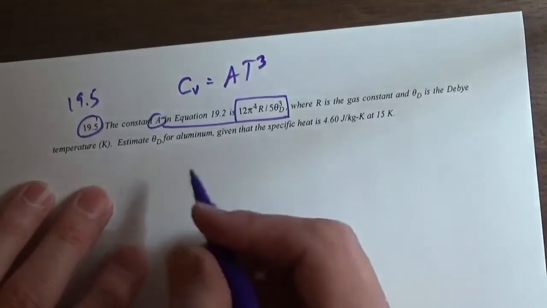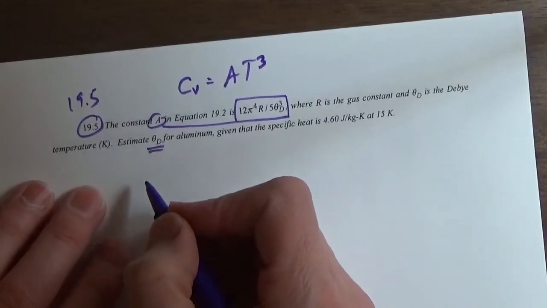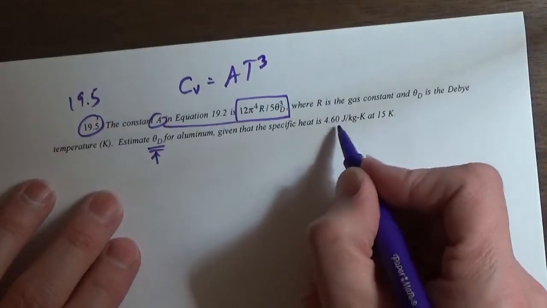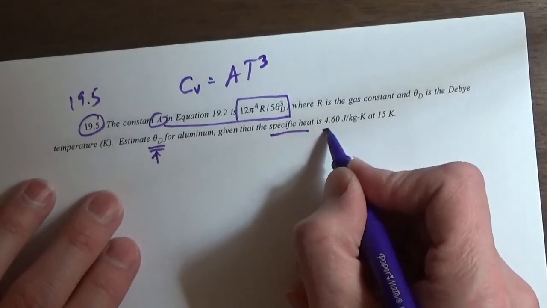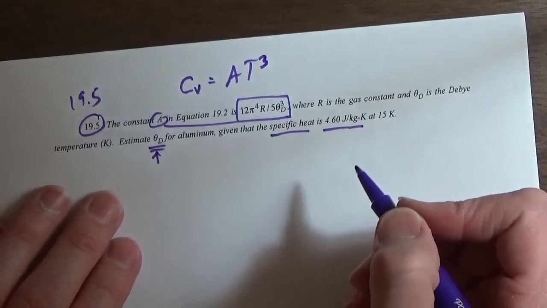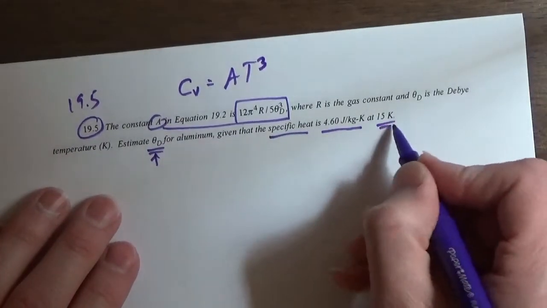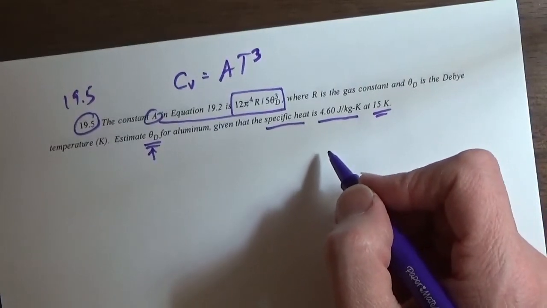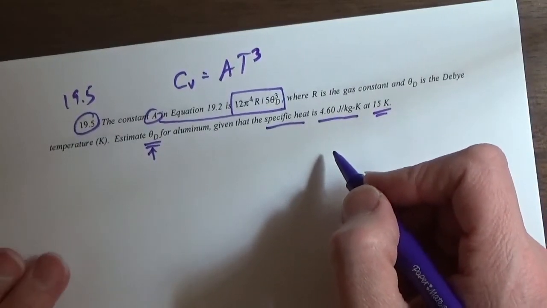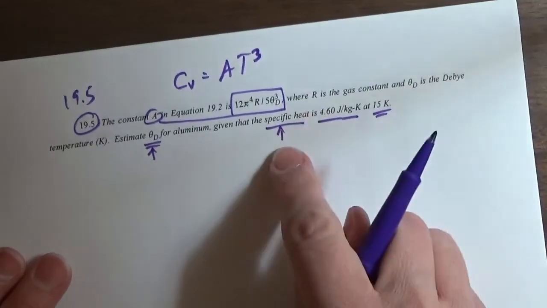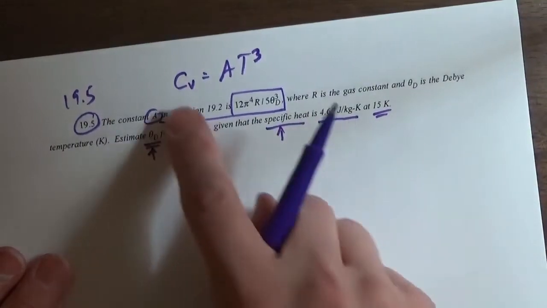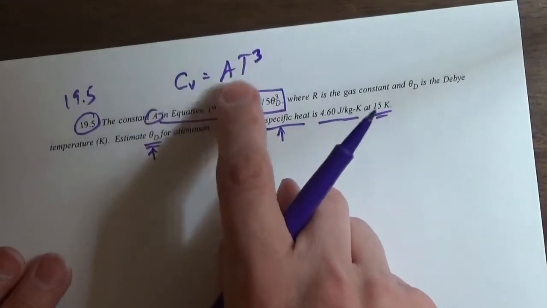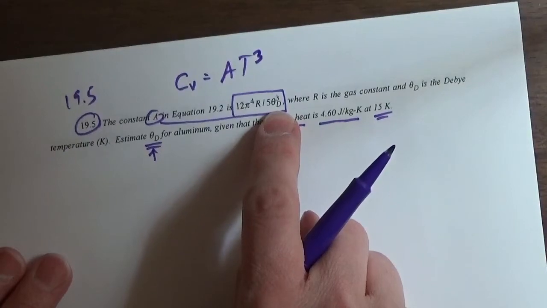And we're asked to estimate the Debye temperature, given a specific heat of 4.6 joule per kilogram K at 15 K. So that means that we have to convert specific heat to heat capacity. Once we have heat capacity, we can determine A, and once we have A, then we can determine the Debye temperature.